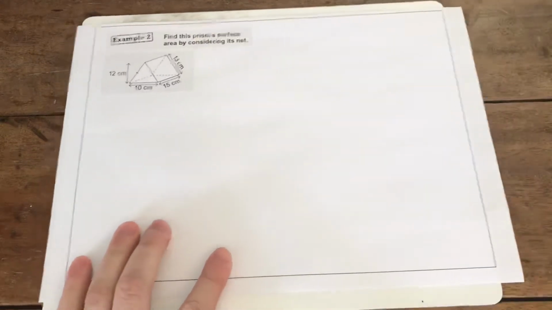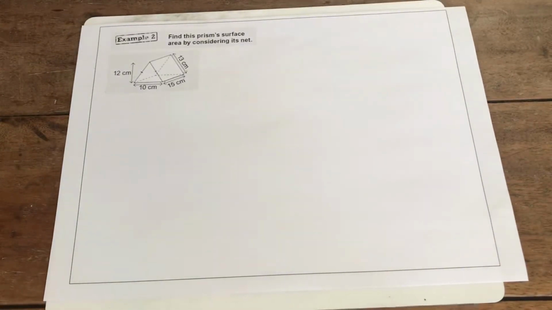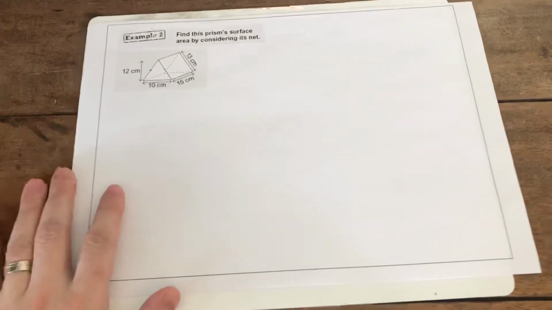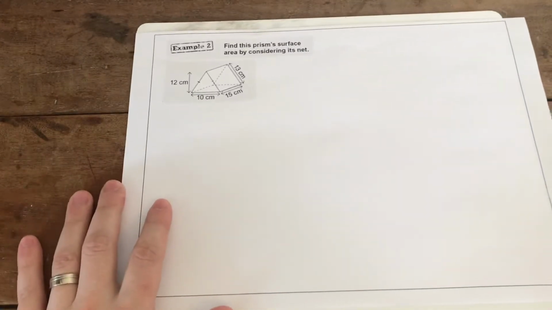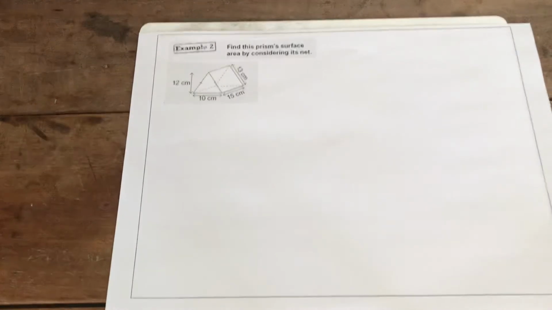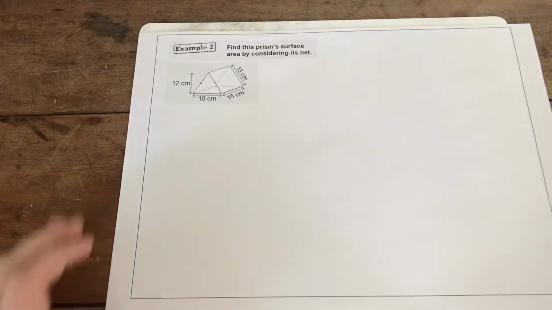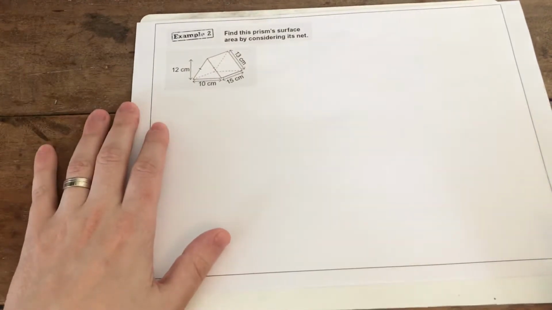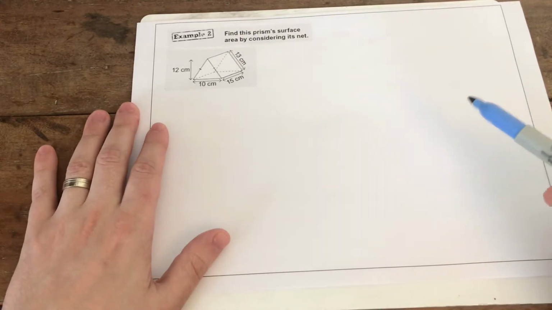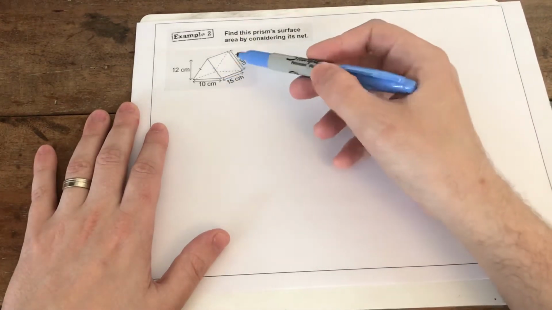So, if we have a look, this is the problem that we have today. It asks us to find the surface area of our prism. Now this prism here is a triangular prism. To do this, we want to break this down into a net so that we can find the area of each face. Yesterday we did a cuboid. There were 6 faces. Today there will be 5 faces.